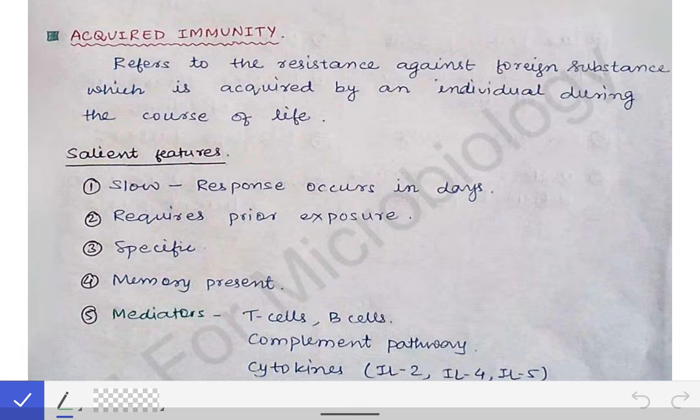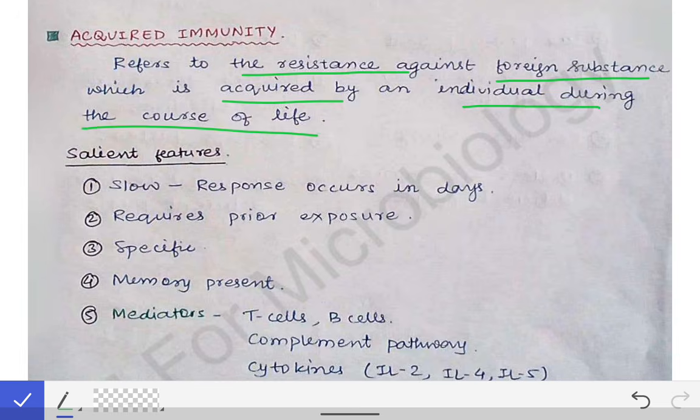So first of all, coming to the definition of the acquired immunity. The acquired immunity refers to the resistance against the foreign substances that is acquired by an individual during the course of the life. Okay, so the resistance which is acquired during the course of the life by an individual is referred to as the acquired immunity. Now, what are some salient features of the acquired immunity? So number one feature is that it is slow. The response occurs in days, while in the case of innate immunity the response was occurring immediately, but here the response is occurring in days.